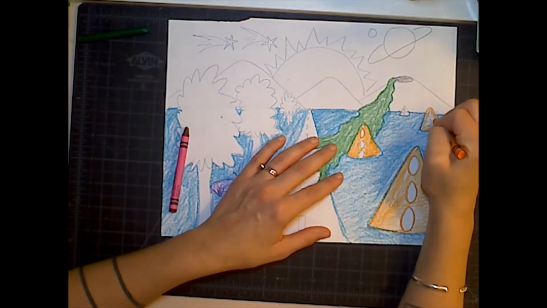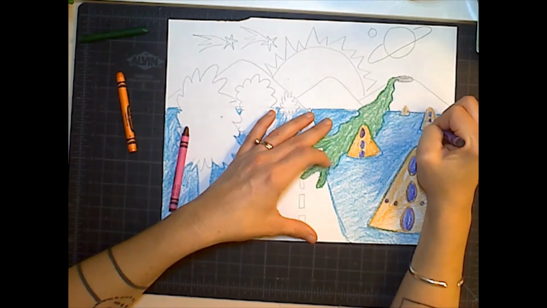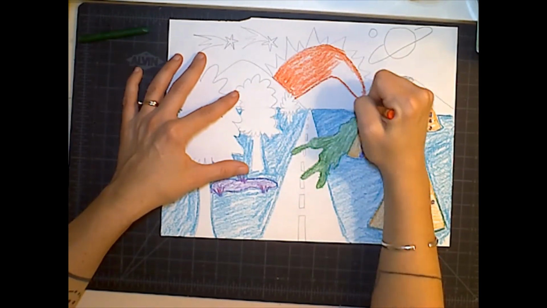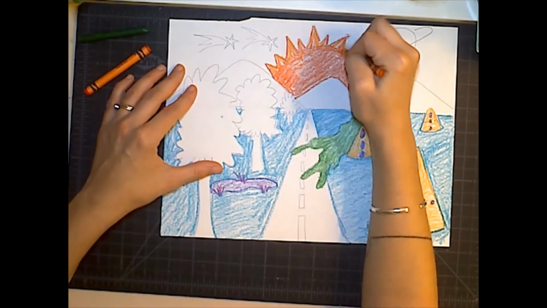Use perspective and your imagination and make your own super creative planet. I can't wait to see what you come up with.